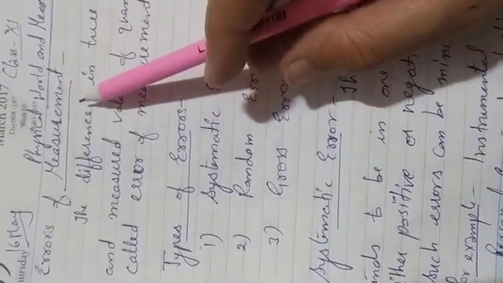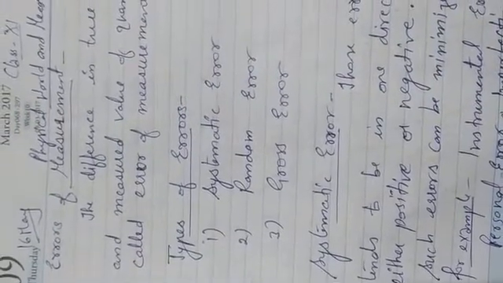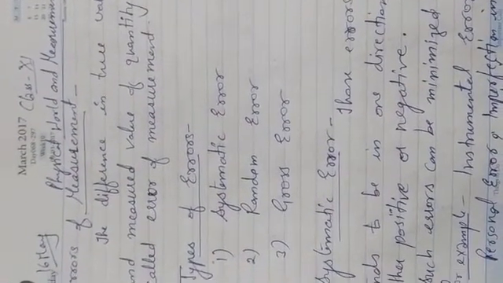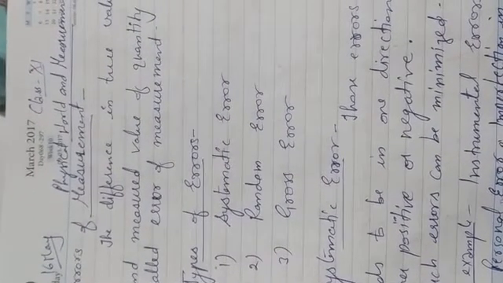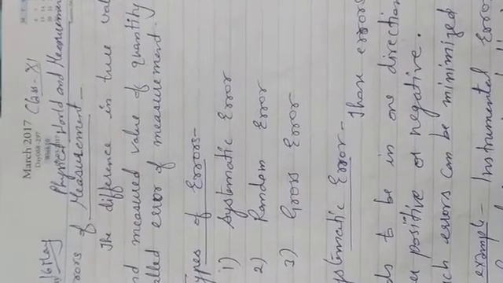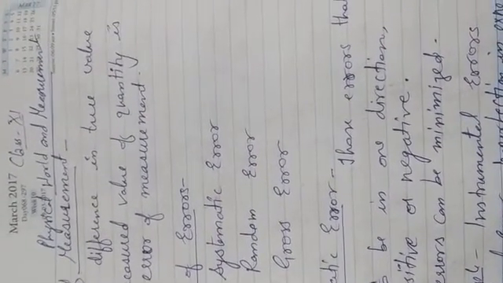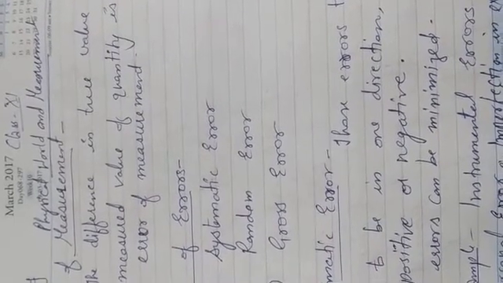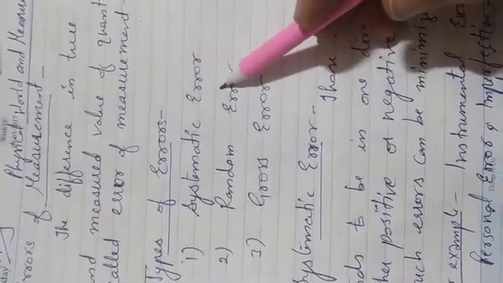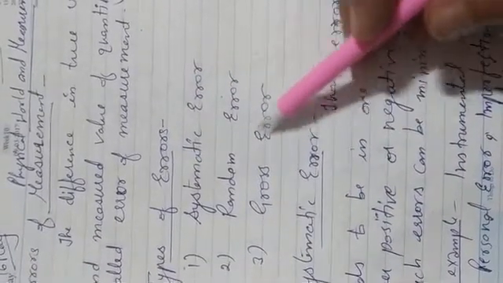Error of measurement. What is error of measurement? The difference between the true value and the measured value of a quantity is called error of measurement. In practice, when we measure the value of any quantity, the difference between the value measured by the observer and the true value of that quantity is known as the error of measurement. These errors are divided into three types: systematic error, random error, and gross error.